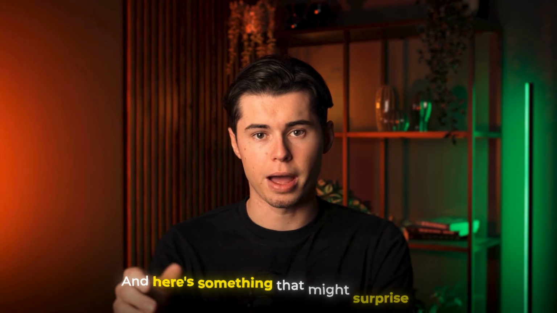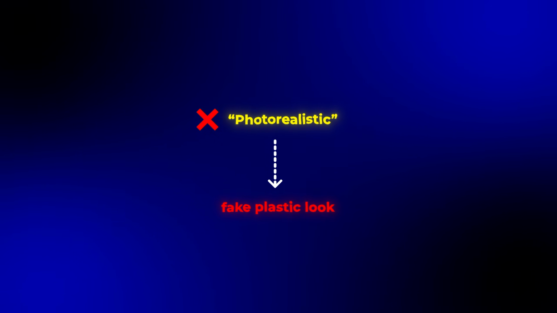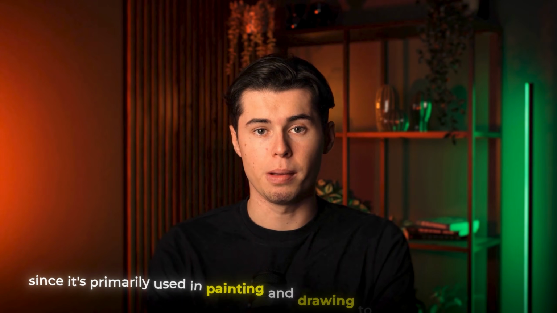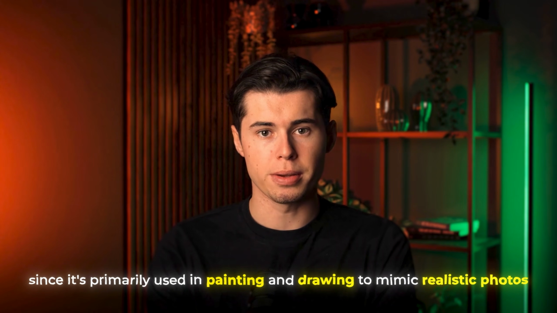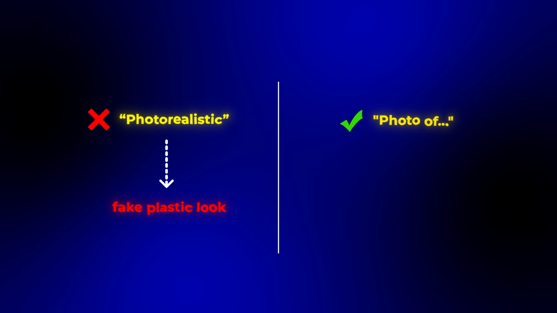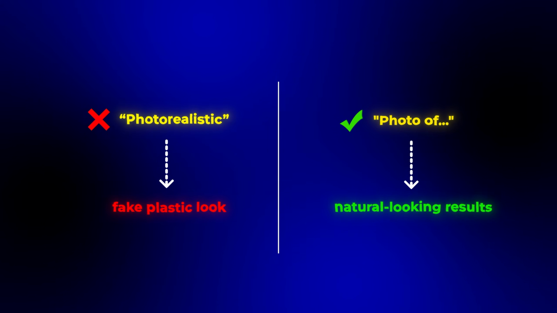And here's something that might surprise you. Avoid using the word photorealistic in your prompts. I know it sounds counterintuitive, but this term actually encourages that fake plastic look since it's primarily used in painting and drawing to mimic realistic photos. Instead, simply use photo of, which produces much more natural looking results.